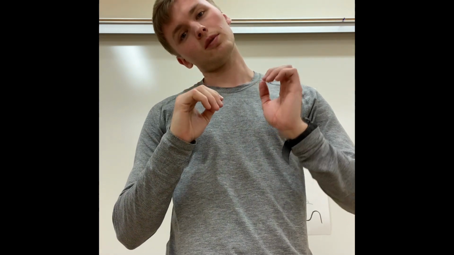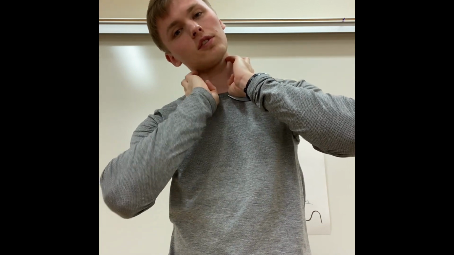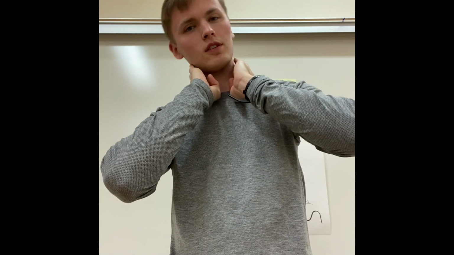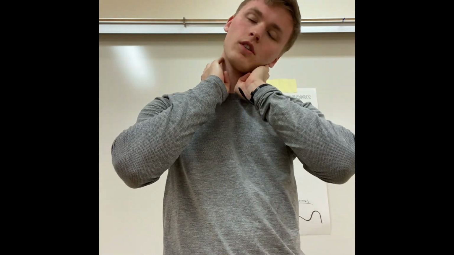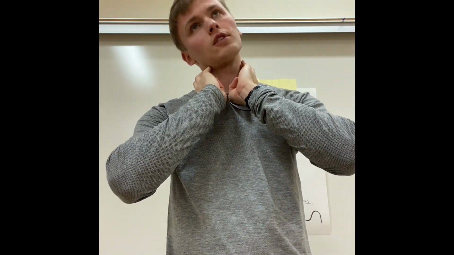Also, I want to say that when you lateral flex it this way, you're extending these scalene muscles, you're flexing these three over here. So I want to say they're kind of antagonists too to each other when you're doing this motion.